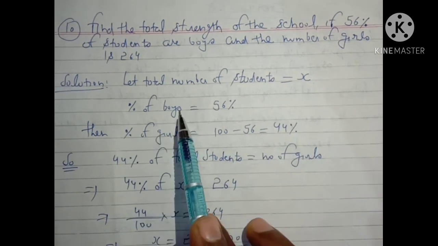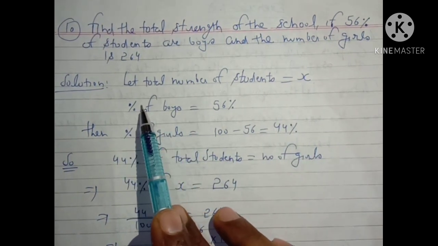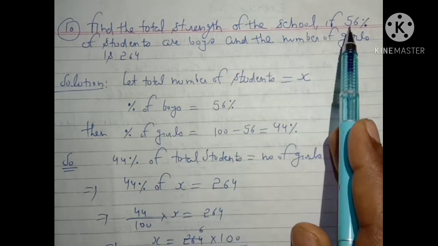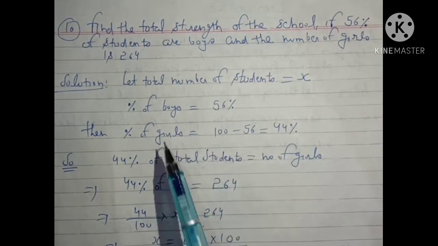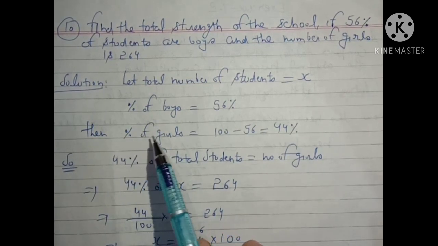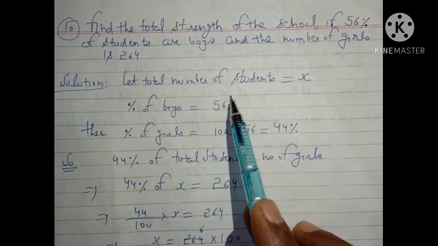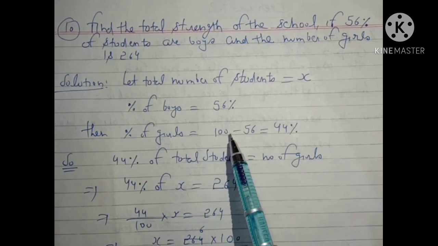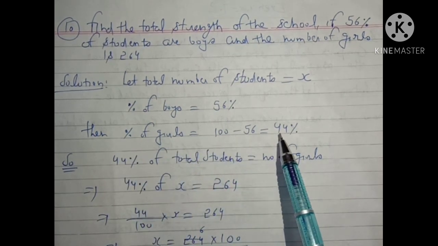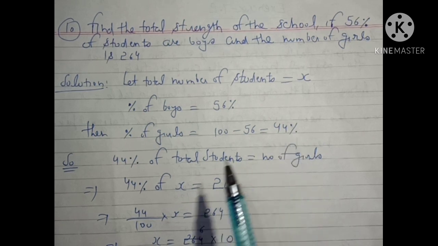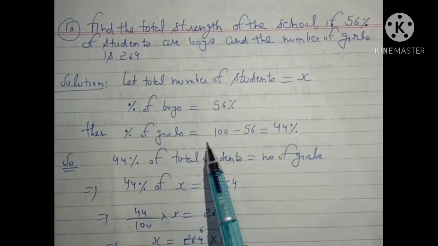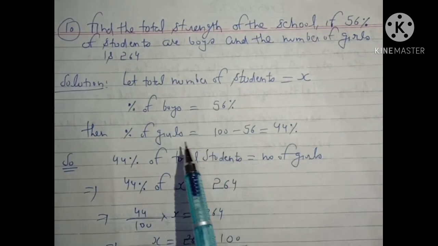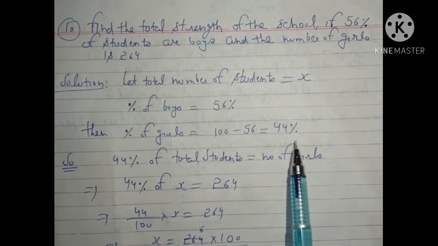So the percentage of boys is equal to 56%. It is given to us, you can see here. So we can find the percentage of girls also by subtracting this 56 from 100. So the percentage of girls is equal to 100 minus 56, which is 44%.